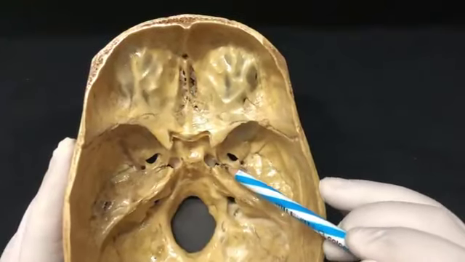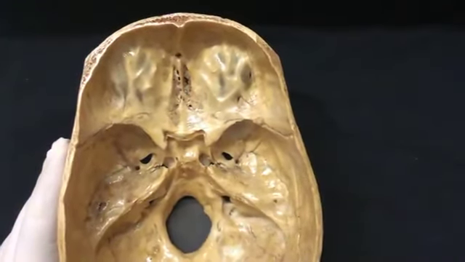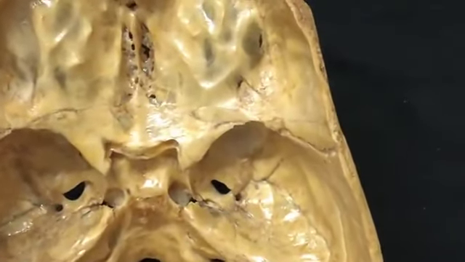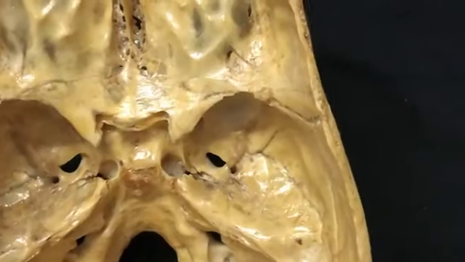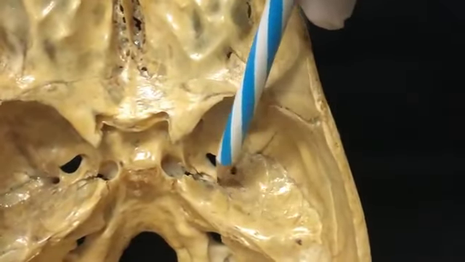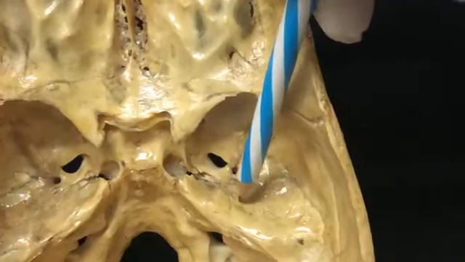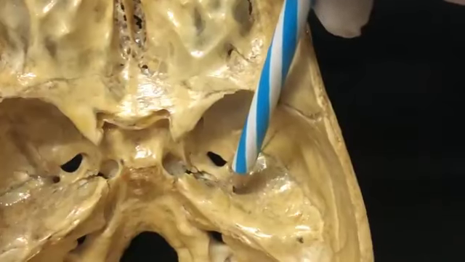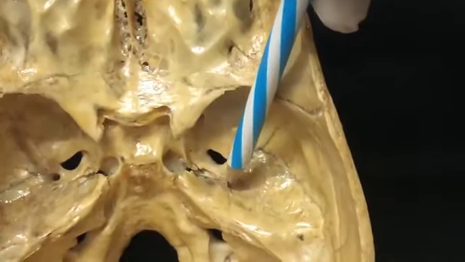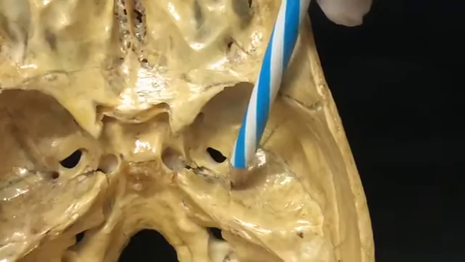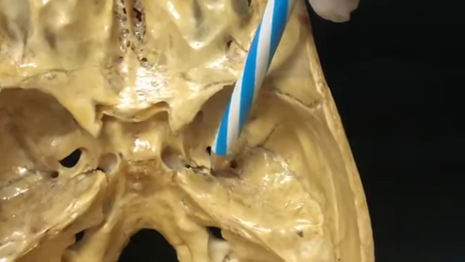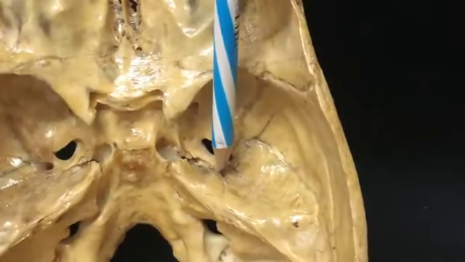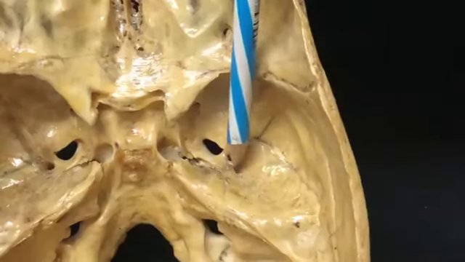Also, if you look at foramen lacerum, just lateral to foramen lacerum, I need to enlarge this for you, we have a groove here. Now look at this. That's the hiatus for the greater petrosal nerve. Greater petrosal nerve is a branch of facial nerve, and this parasympathetic branch of facial nerve will go through this groove, and you can see it is clearly going toward the foramen lacerum only.